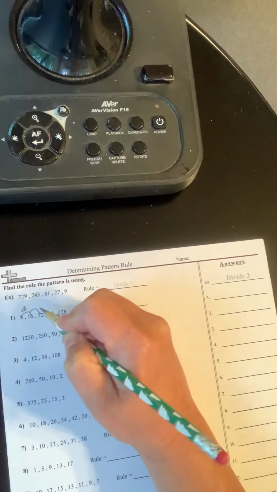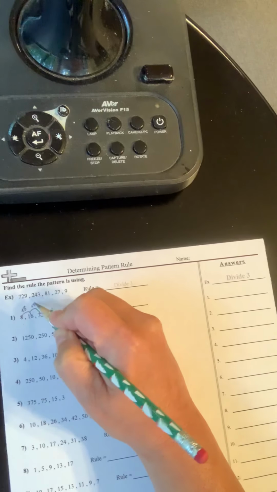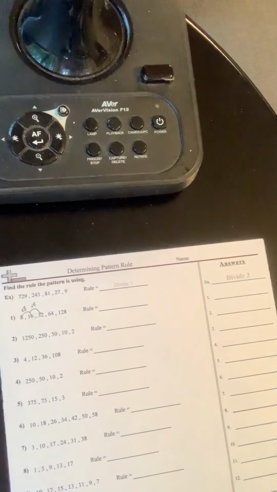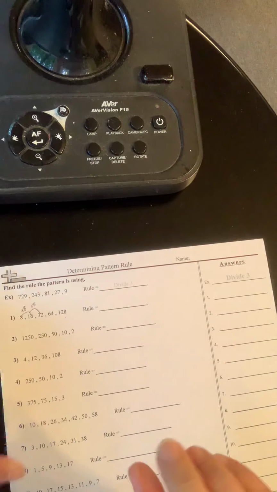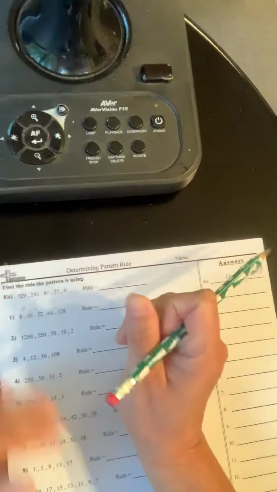And then if I do it again, plus 8, 8 plus 16 is 24. So adding doesn't work, so I'm going to erase it.